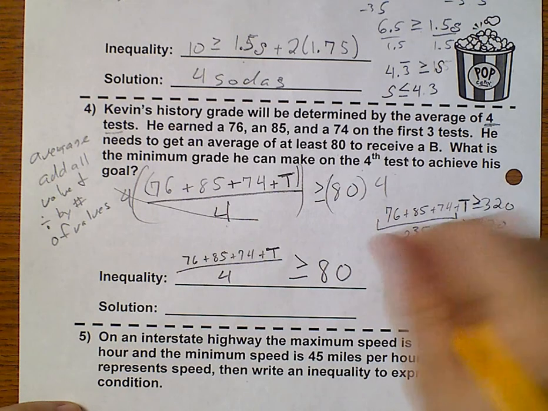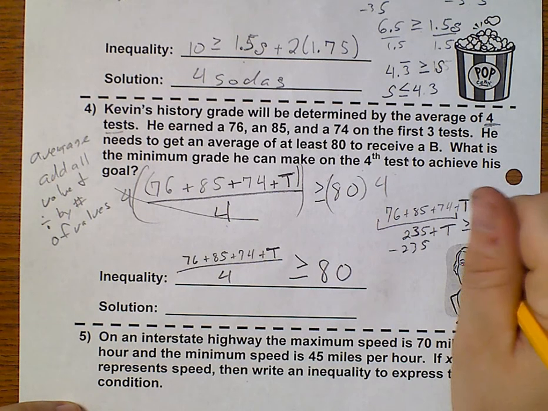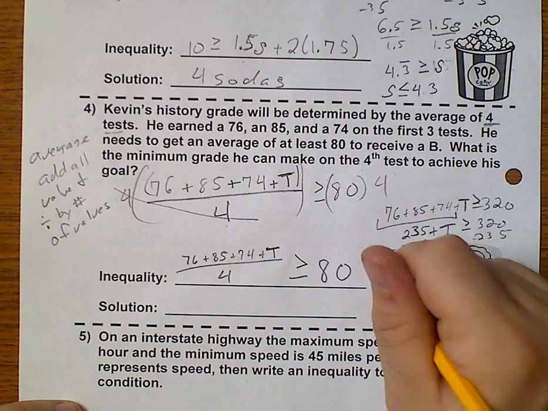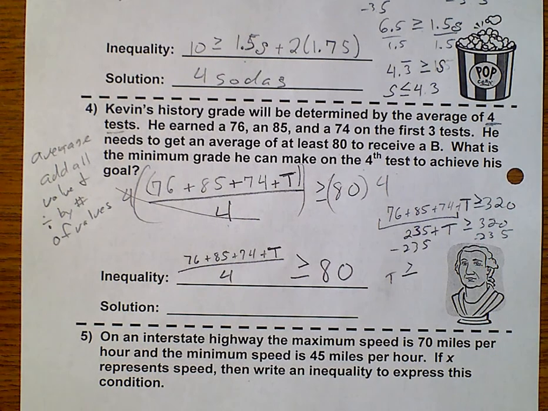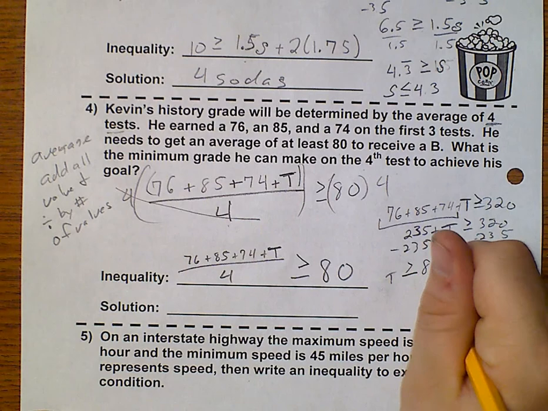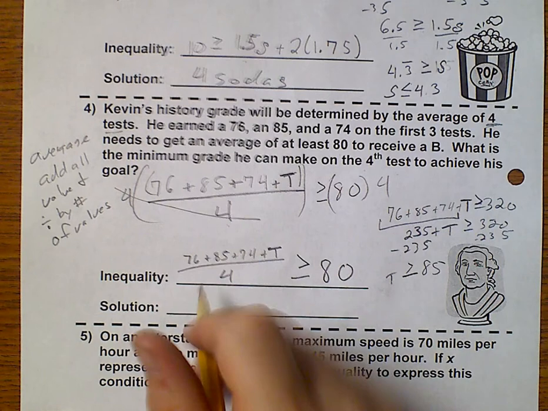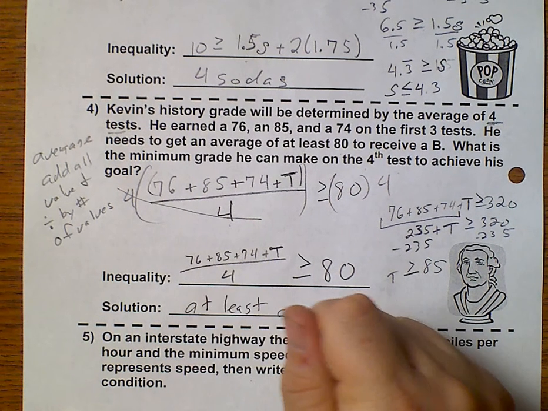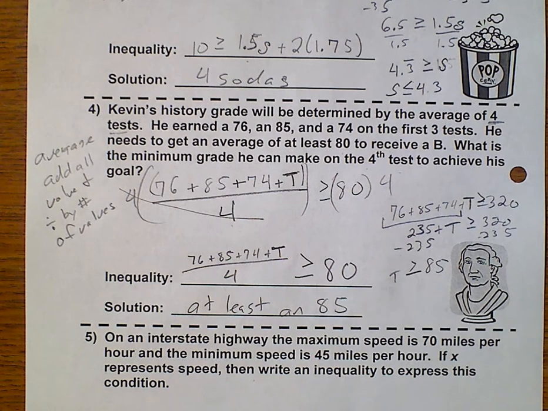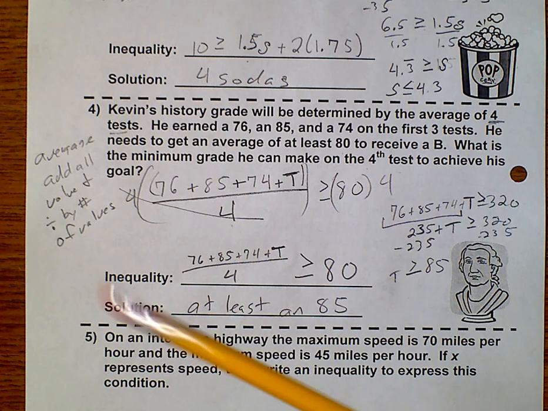Well, I subtract 235, and my test score needs to be greater than or equal to 85. So we need to make at least an 85. Alright, my test score needs to be at least 85 in order for me to make a B if I'm in Kevin's position.